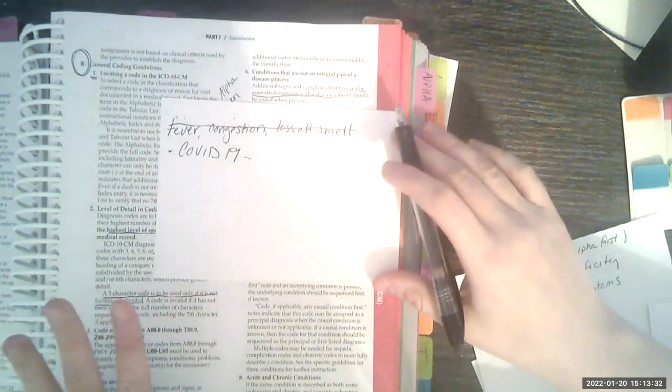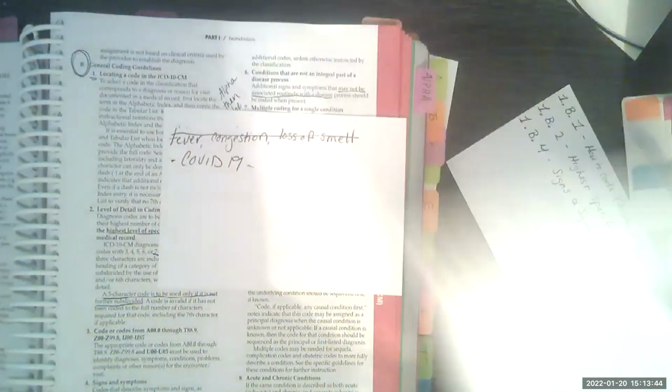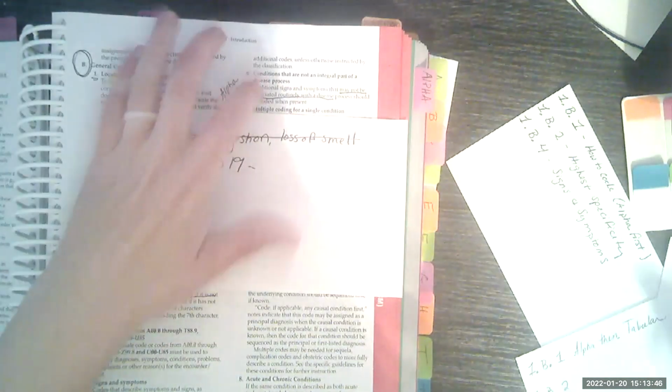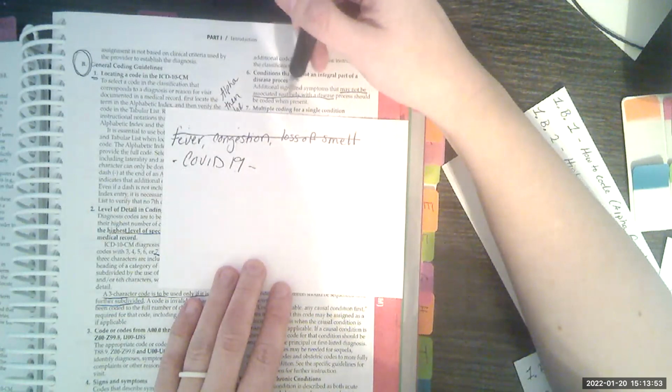Okay, so let's get to the next one. And this is the last one I'm going to go through. There are more complicated ones, but I think they would be better suited to their own videos, so that's why I'm not doing it right now. So 1B6, remember section 1, letter B, number 6. Conditions that are not an integral part of a disease process. Additional signs and symptoms that may not be associated routinely with the disease process should be coded when present.